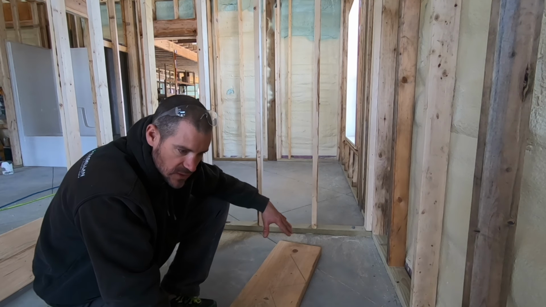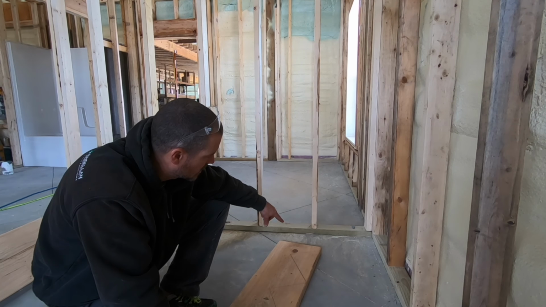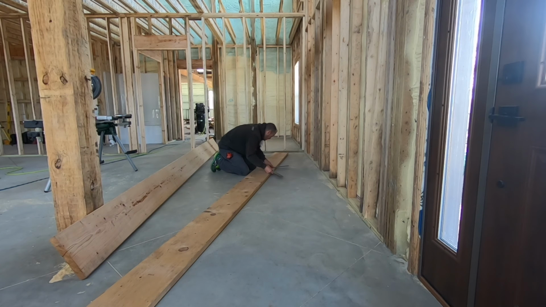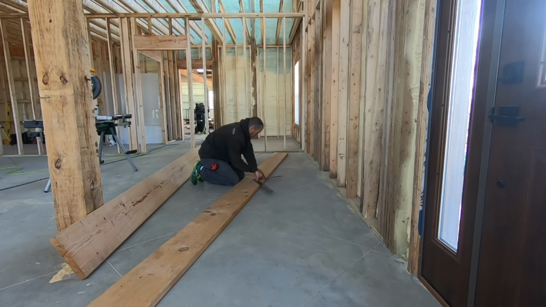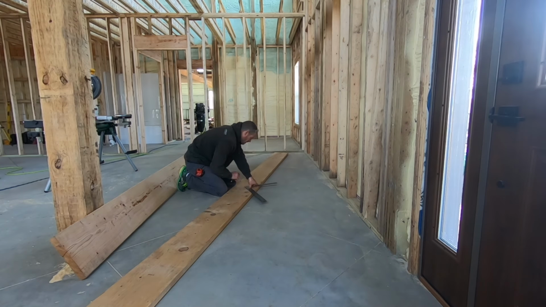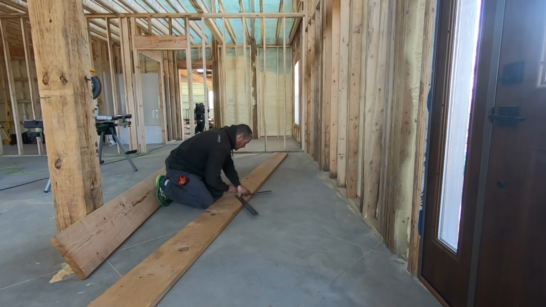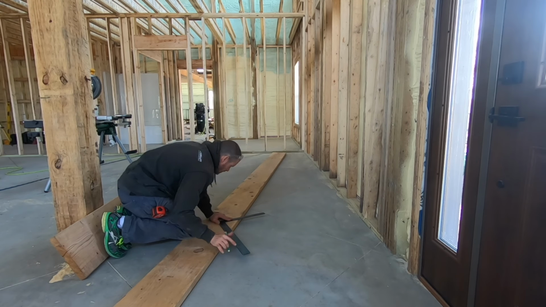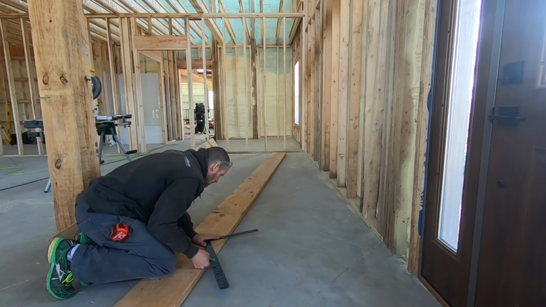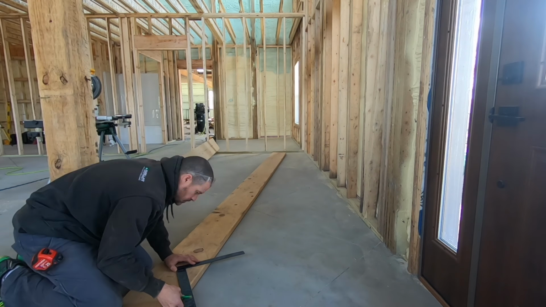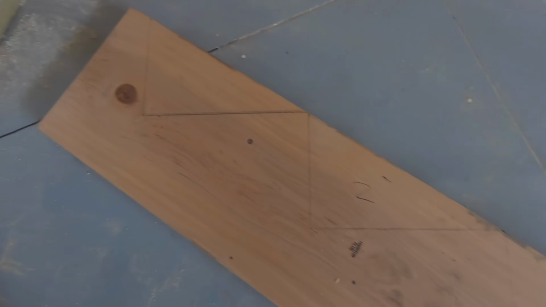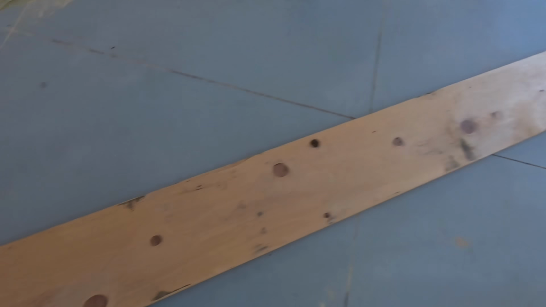I usually get my 2x12s a little longer than I need, that way I can leave a little space at the top and at the bottom. See, I got them all marked out, all the way down, and then at the bottom, all right, floor.